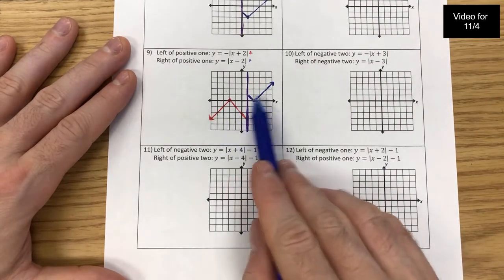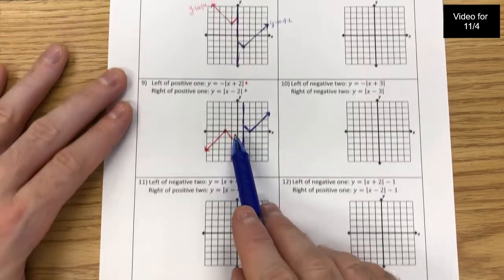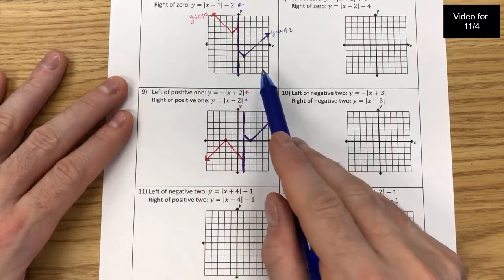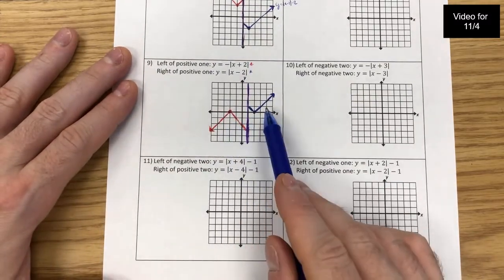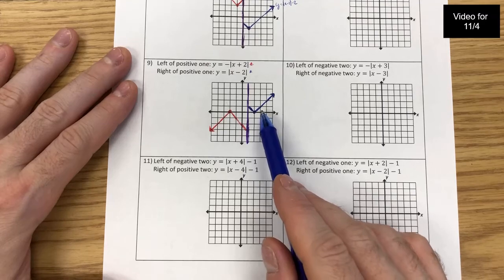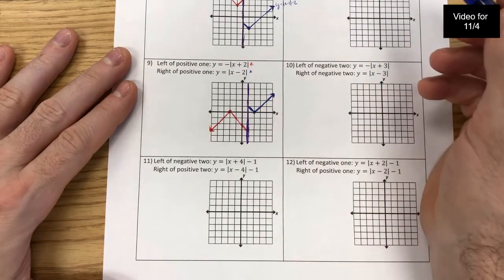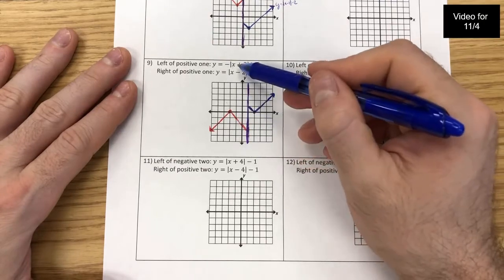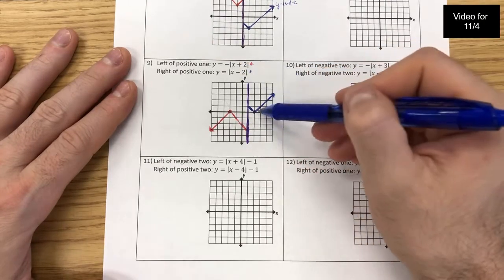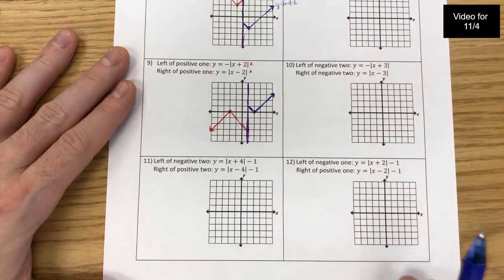And so, can I have graphs that are oriented differently? So far, we've only seen graphs that both open upward. Does it matter if they open upward or downward? No. Would it matter if there was a number like 12 in front of it? No. We just graph the graph that's over here, and we graph the other graph that's over there. And we're happy.